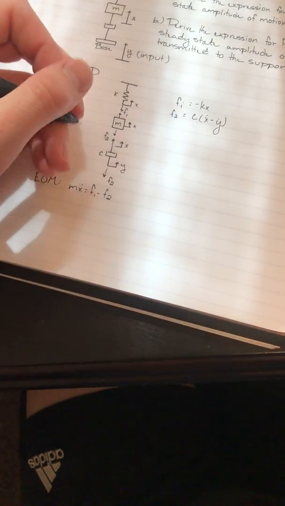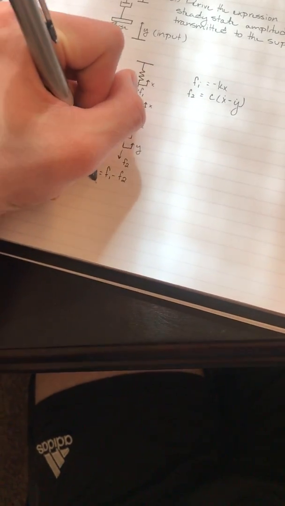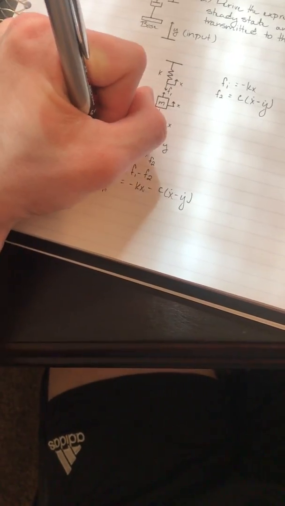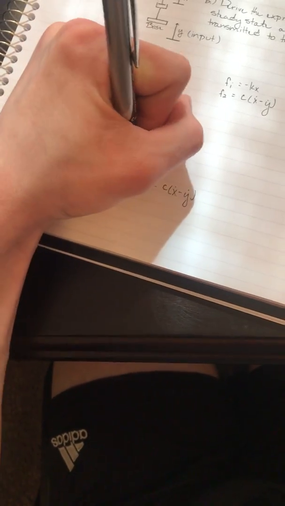This gives us, finishing the equation of motion, negative kx minus c times x dot minus y dot, making it go to m x double dot plus c x dot plus kx equals c y dot.